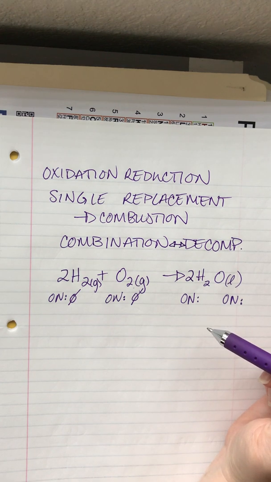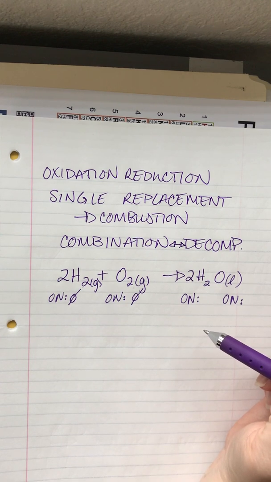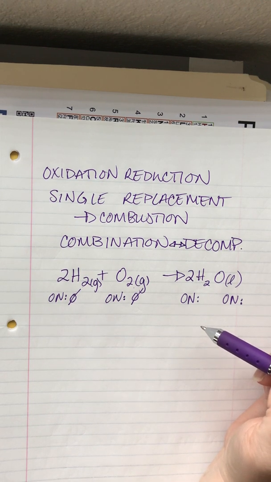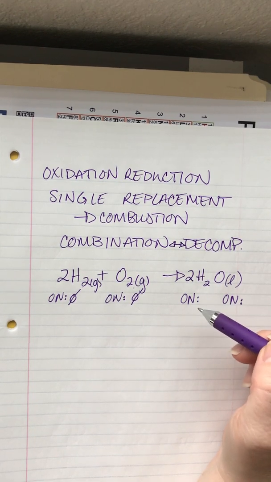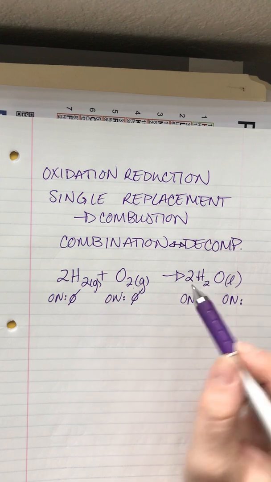I still feel like it's 0. No, it's not 0. It is +1, okay? But this is a really, really important point, okay?